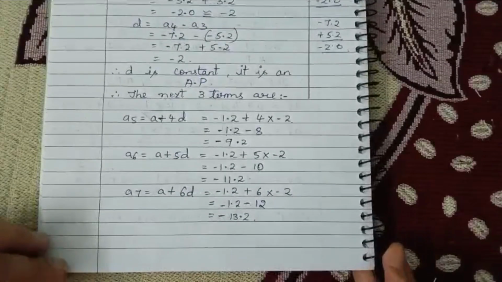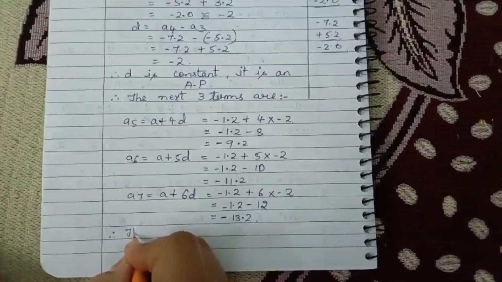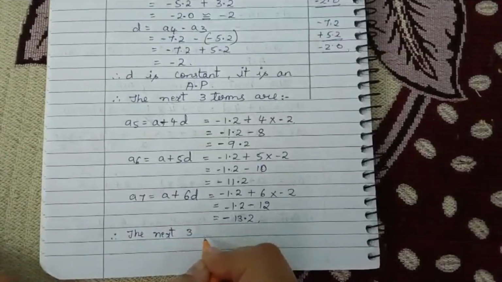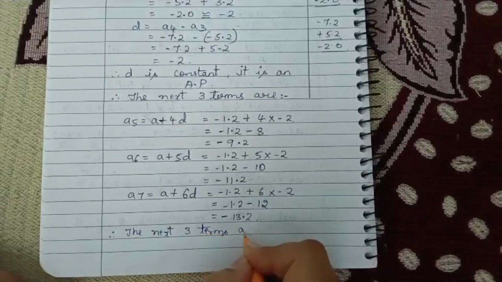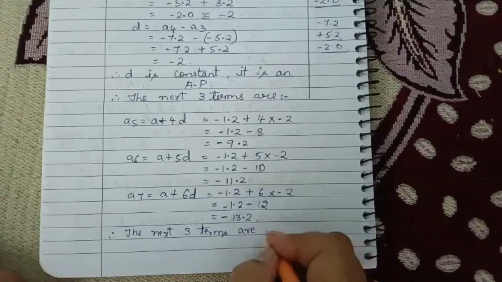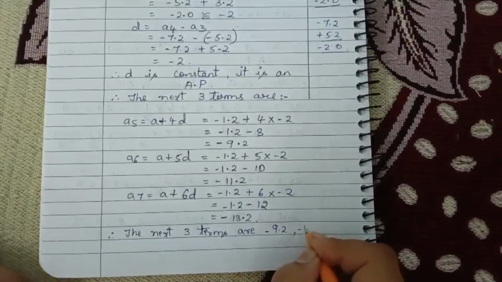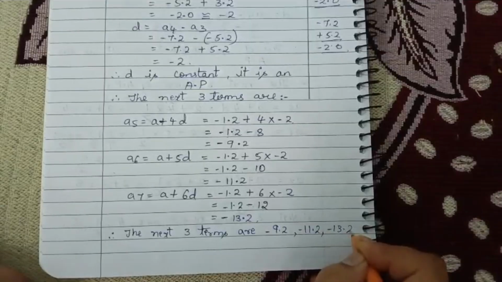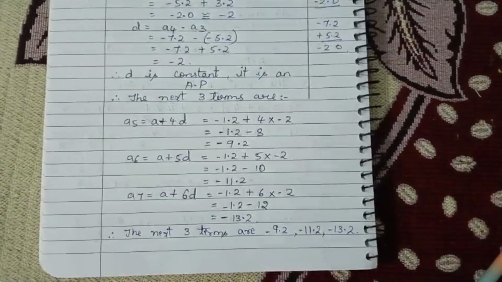Okay. Therefore, the next three terms are minus 9.2, minus 11.2, minus 13.2. So these are the next three terms. Okay.